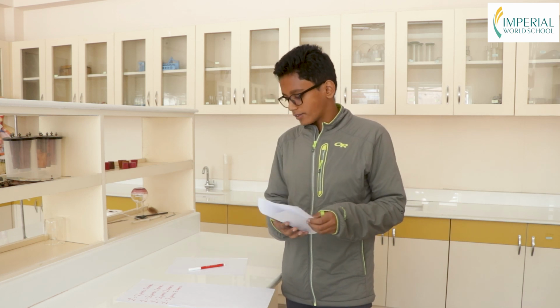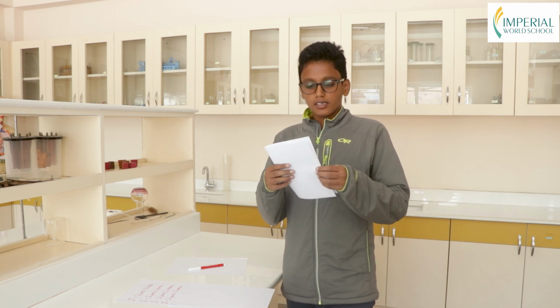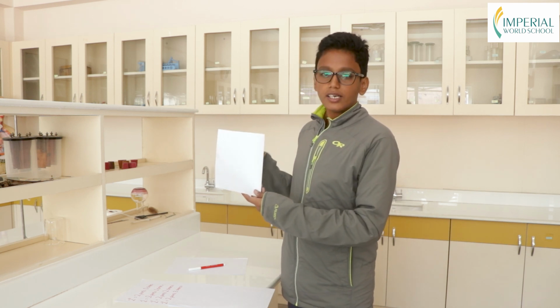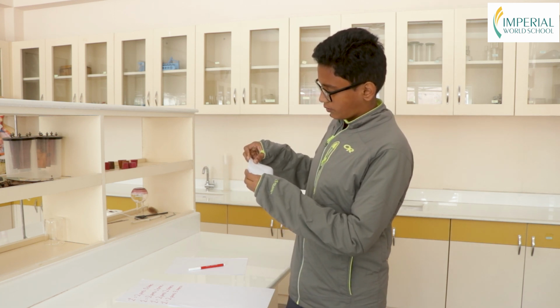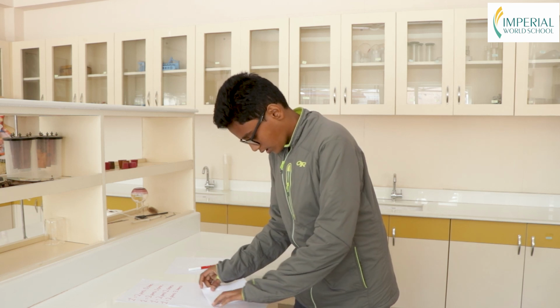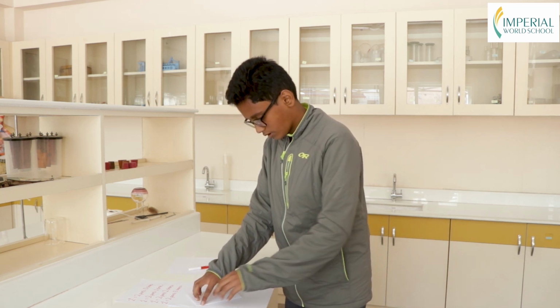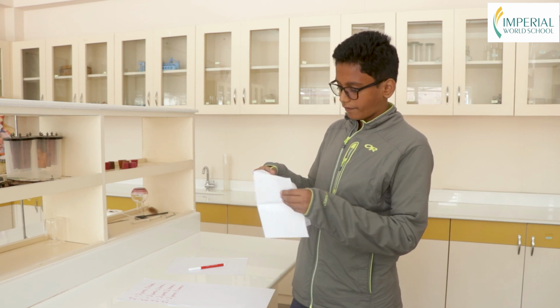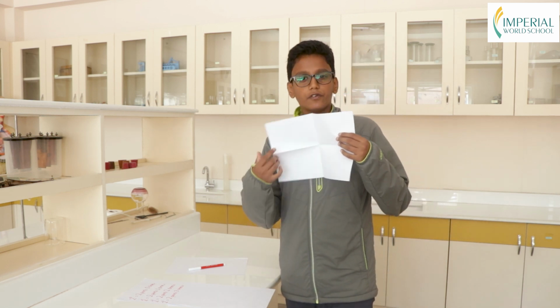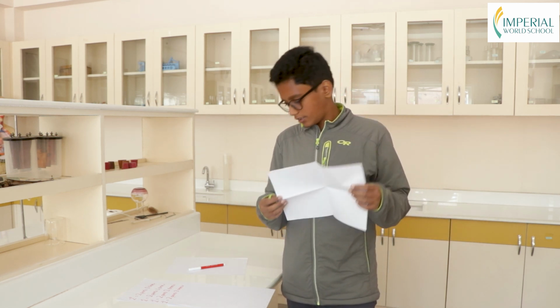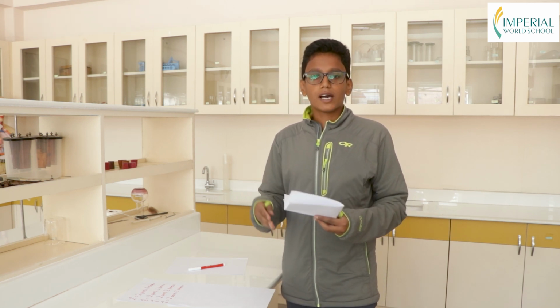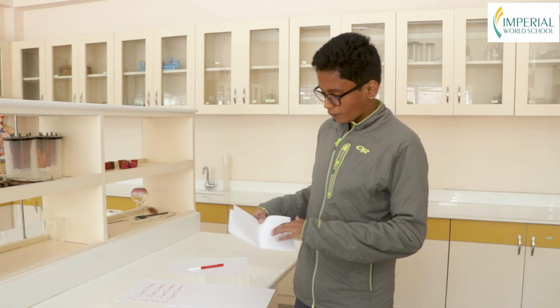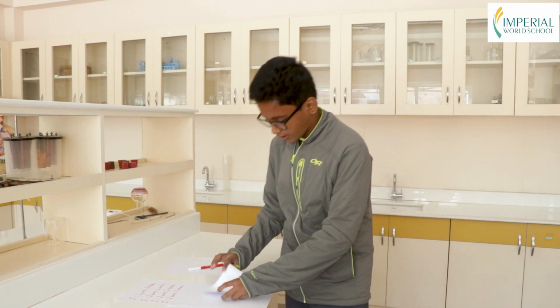And now 2 power 2 means 2 parts but 2 times, which is, we have already done the 2 power 1. Now we will fold it twice. So we have 4 rectangles. Now I'm going to show you 2 power 3, which means 2 parts but 3 times. So we have 2 power 2. Now once again we'll fold it.